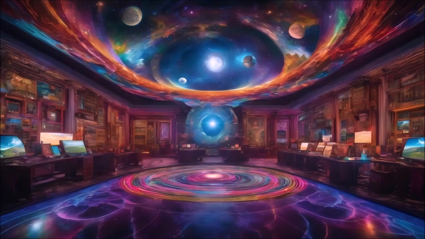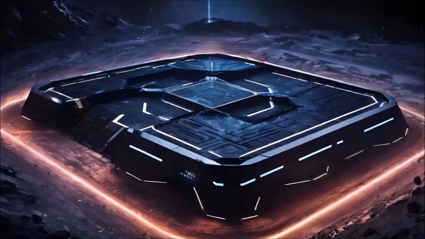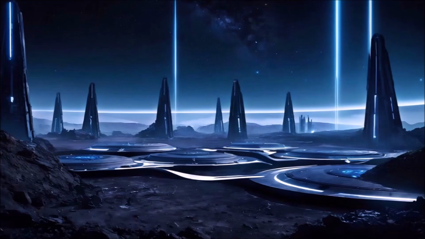The baseline images that I sculpted, modeled, and rendered were, again, these rectangular, square-shaped base structures. The black site structures were square-shaped, rectangular military bases with a pyramid or pyramids attached to them, producing zero-point energy power generators.